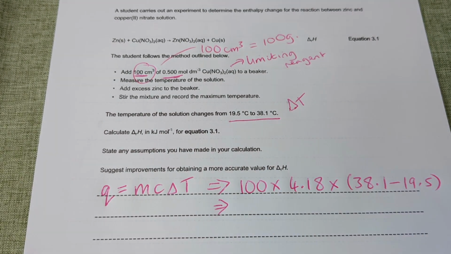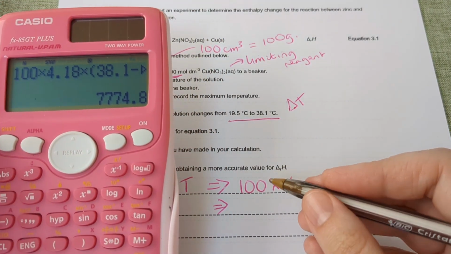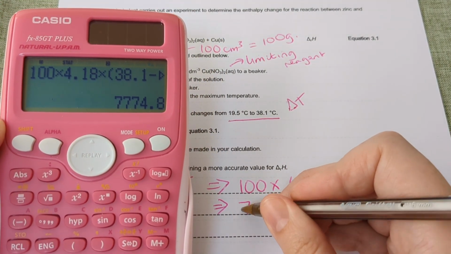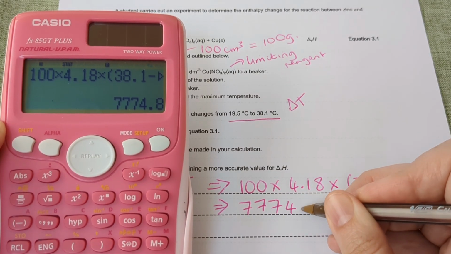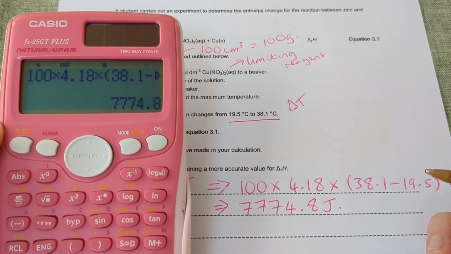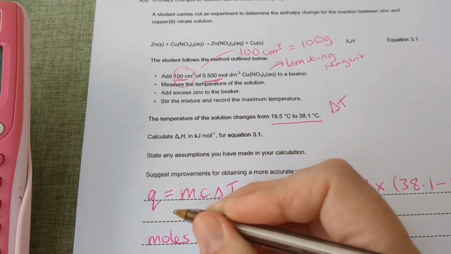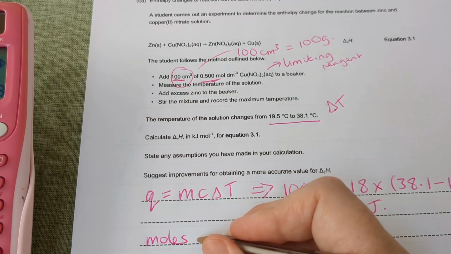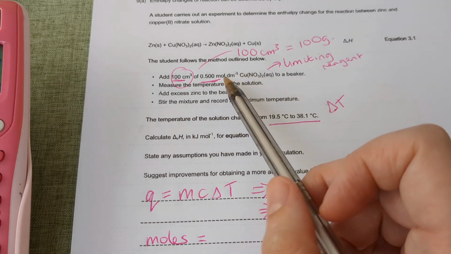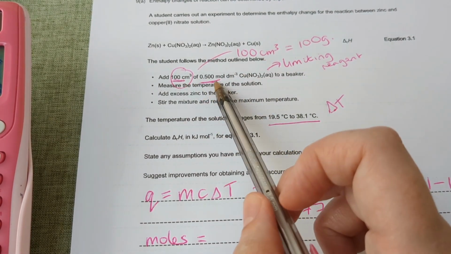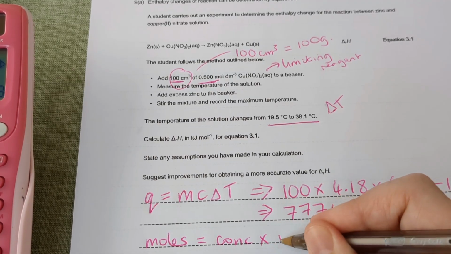See what we get. So we should normally get quite a big value for Q because this does come out in joules. We've got 7,774.8 joules. Our next step then is to calculate moles of this. So moles, we've got a concentration and we've got a volume, we've not got a mass, and we're not going to use this mass. So we're going to find moles of a solution by doing concentration times volume.